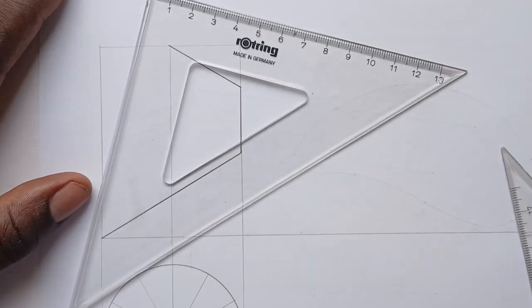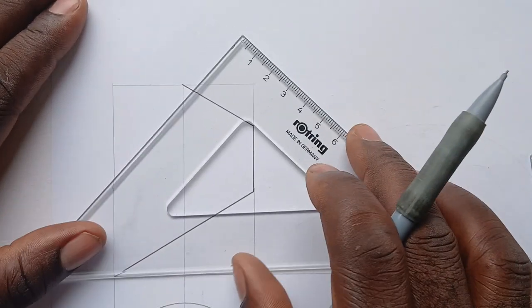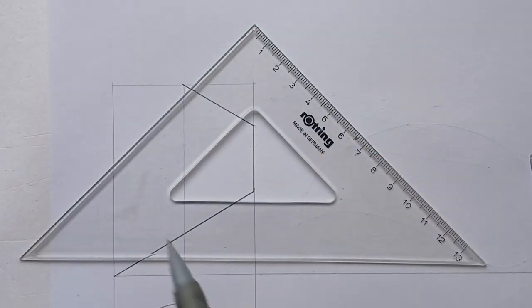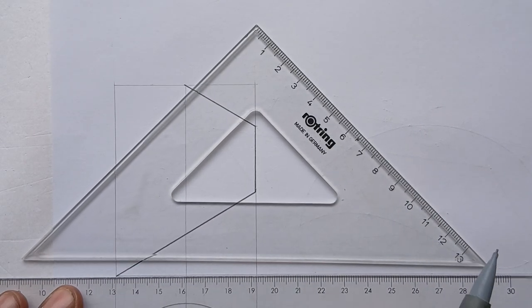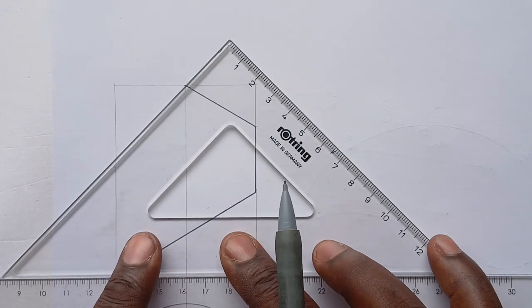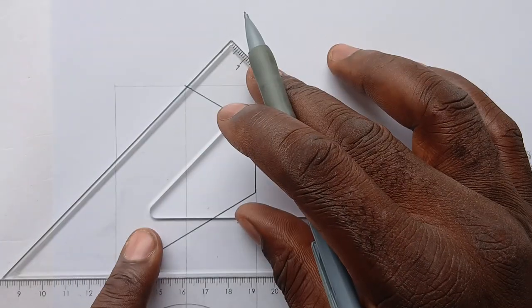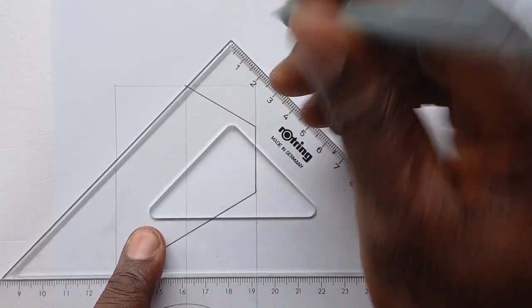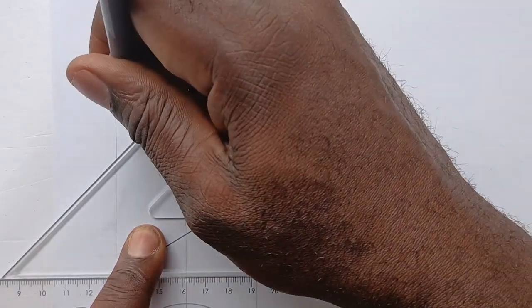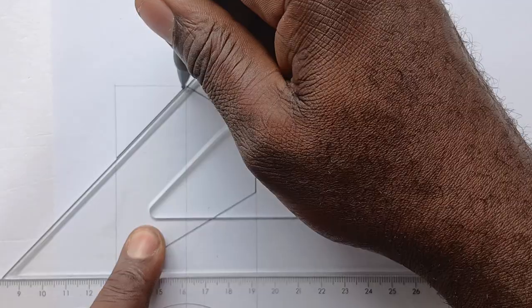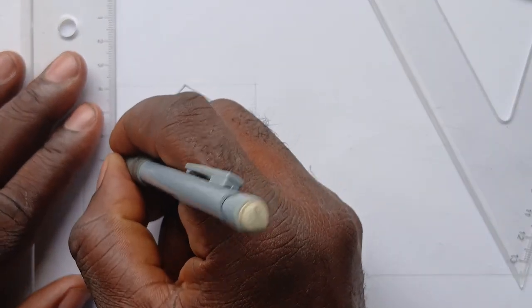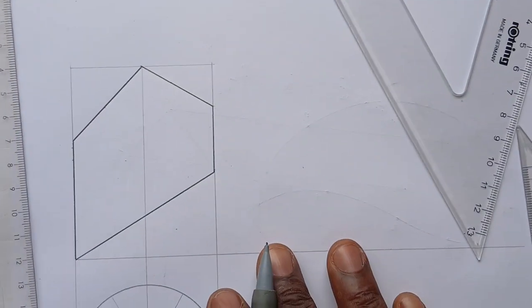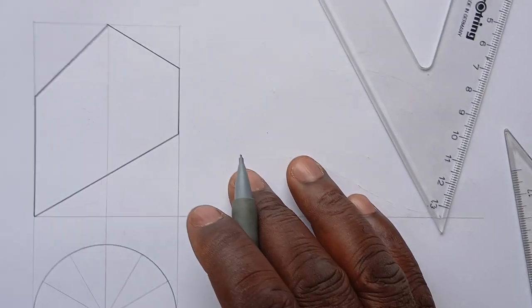Now with your 45 degree set square, you can either choose to place your ruler horizontally like this. Okay, and place your 45 degree set square here and adjust it until it gets to this top, and draw the line from here at 45 degrees down until it touches this line here, and that's it. So print this part, and that gives you the elevation. So this is the elevation and this is the plan.